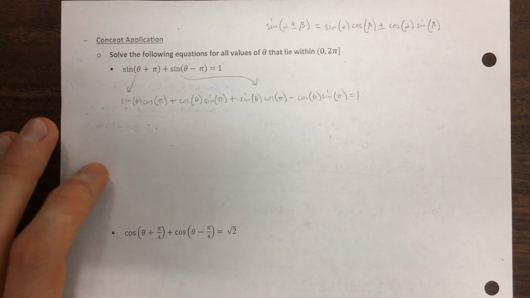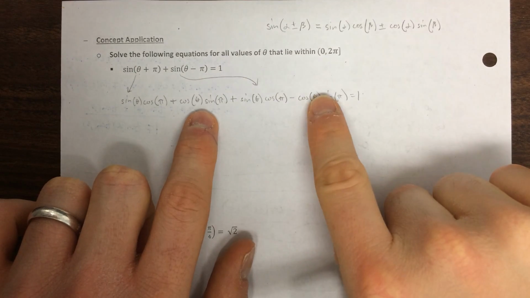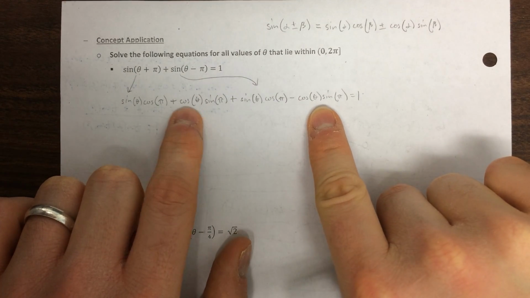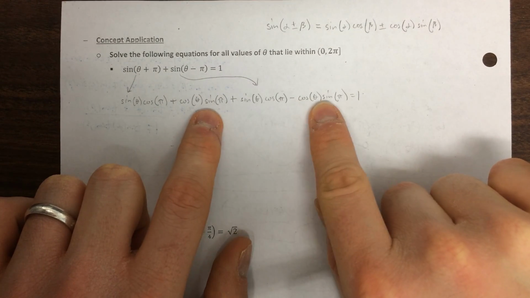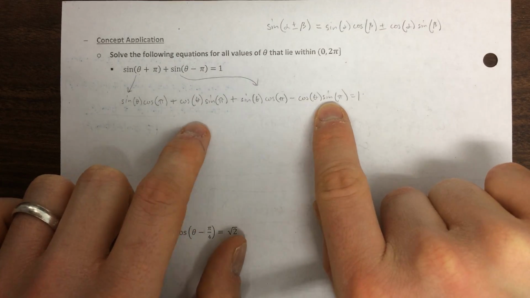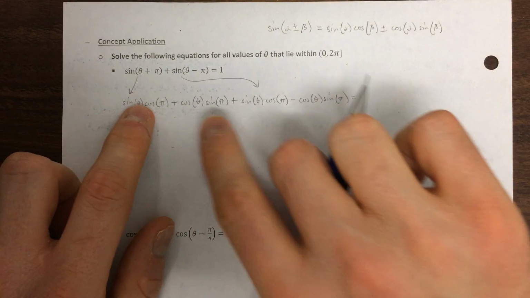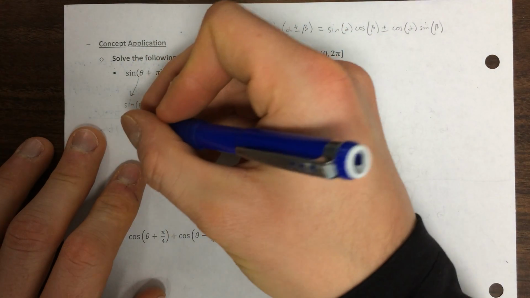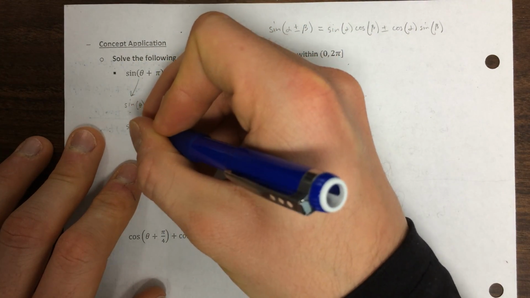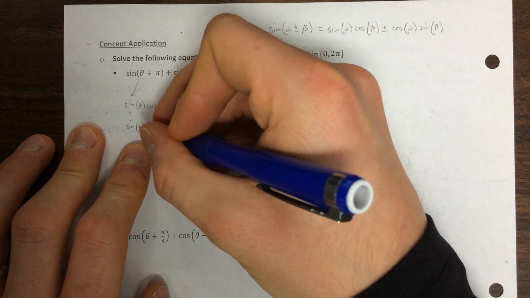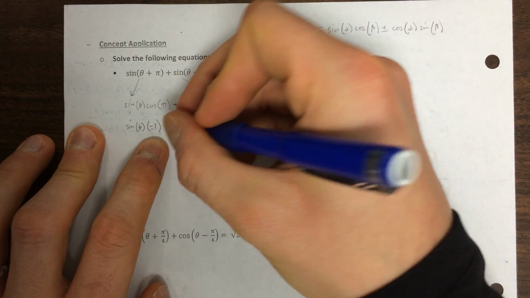Now there's a lot of ways you could think about this. If you wanted to cancel these out now, you could. Positive cosine theta sine pi, negative cosine theta sine pi. I think what would be more beneficial is to actually replace values. So we know that sine of theta we can keep. Cosine of pi would be -1.